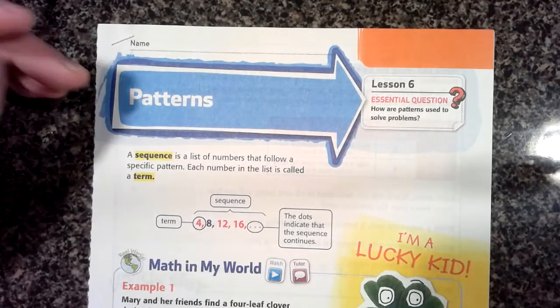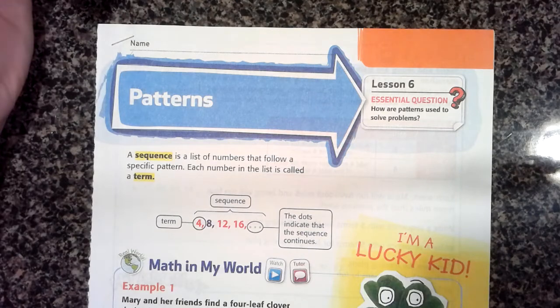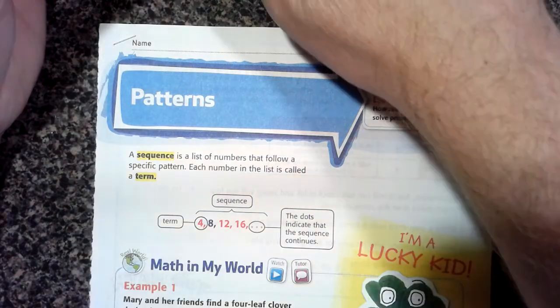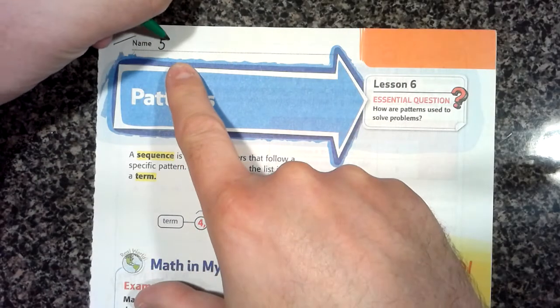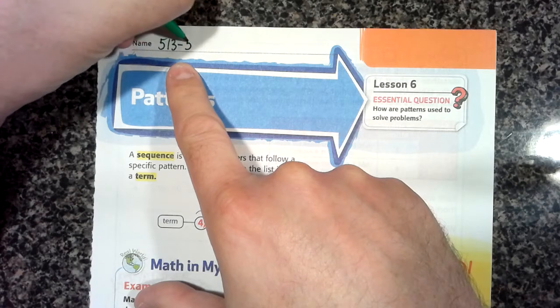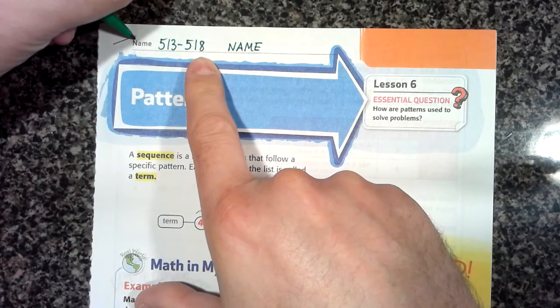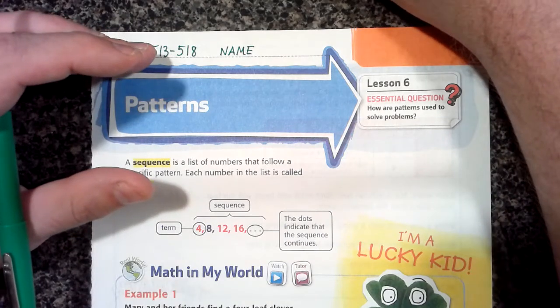Hello, guys. Now we are going to be working on chapter 7, lesson 6, and this one's patterns today. So we have been through all of this where the essential question is how are patterns used to solve problems? Well, guess what? Now we're on patterns, all right? So you're going to be using pages 513 to 518. Make sure you put your name on it and make sure you put a staple in it right there, okay? Let's get started.